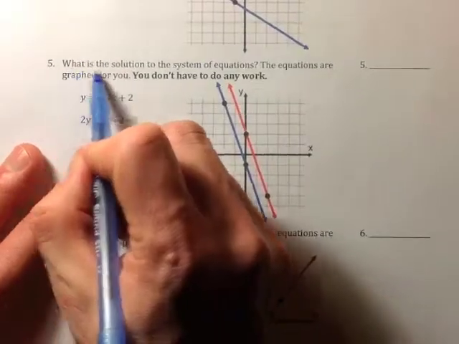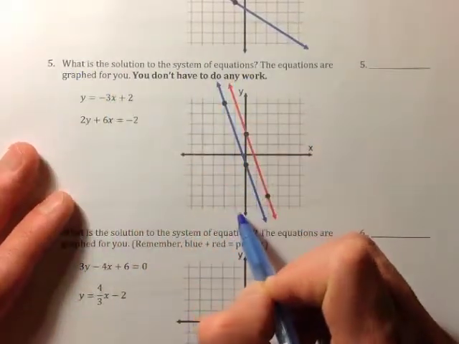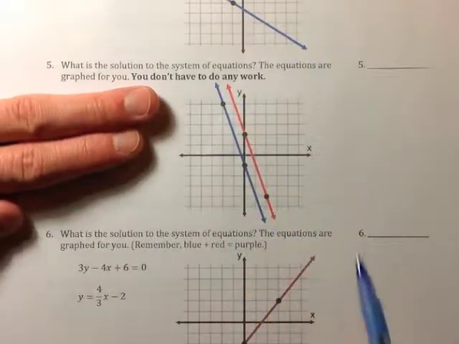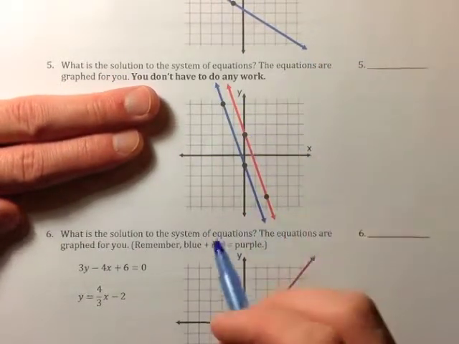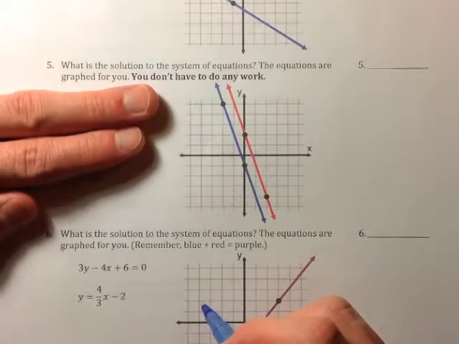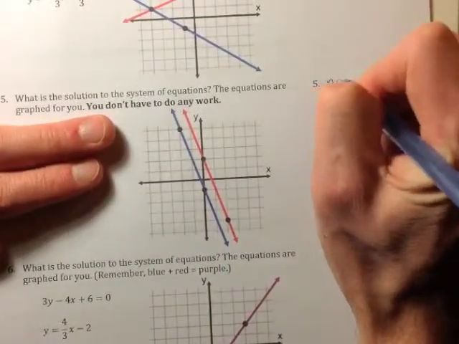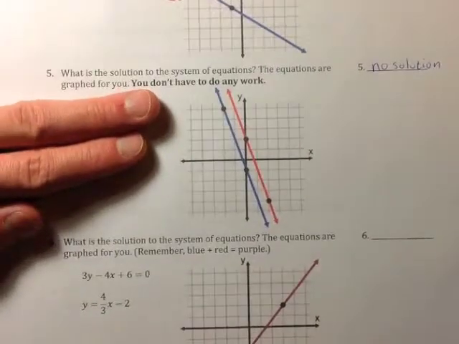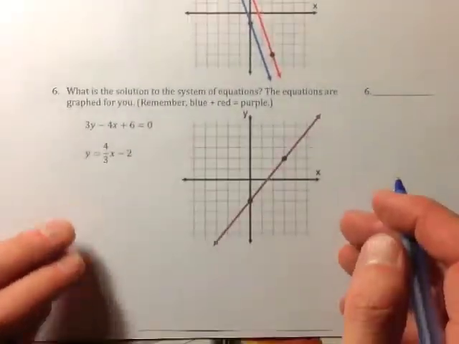Now, what is the solution to the system of equations graphed below? Again, we don't need these equations because we have the graphs. In this case, the two lines are parallel. They never intersect. That means there is no solution to the system of equations. Now let's look at the next line.